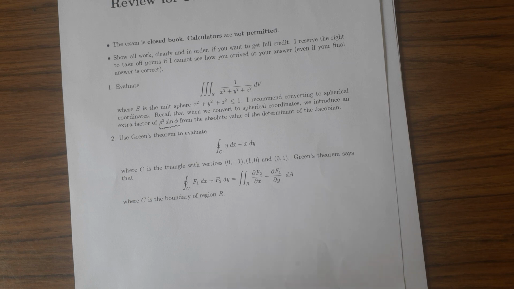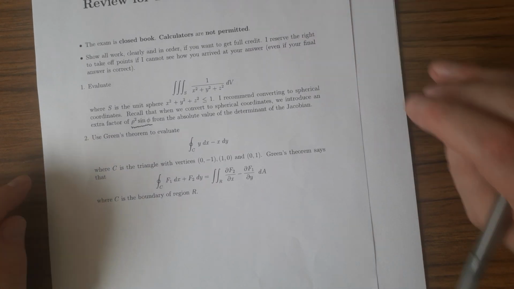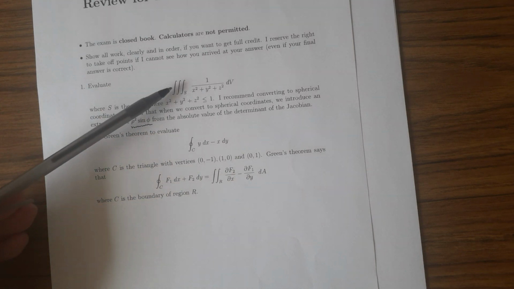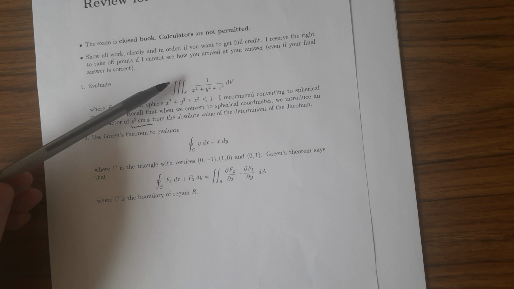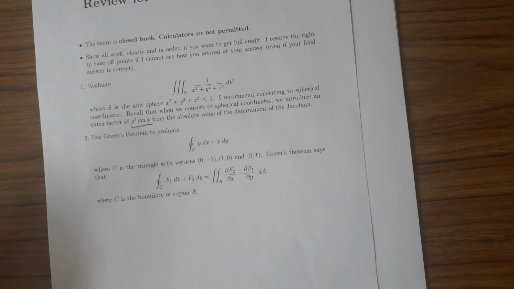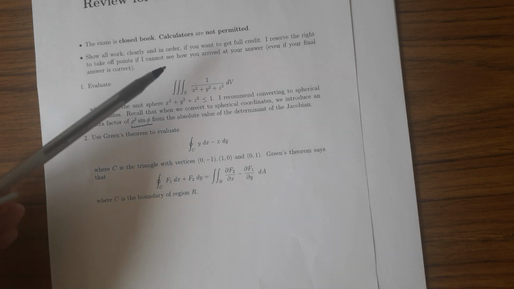Okay, here we go. I'm not even going to bother setting this triple integral up fully in terms of x, y, and z, meaning putting the limits of integration for x and y and z, because I know I'm just going to convert it. It would be pointless for me to do that. But I'm going to talk about it anyway.